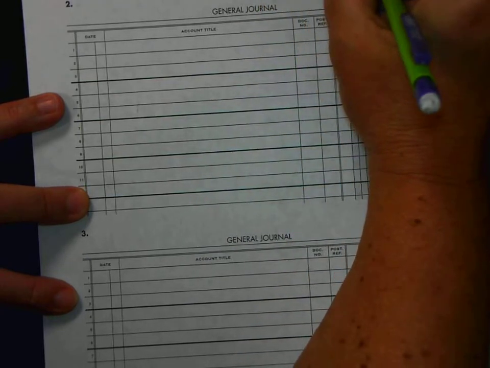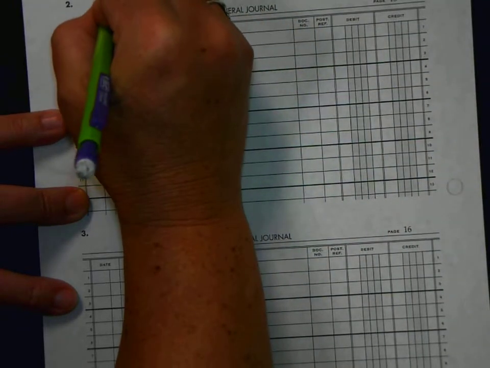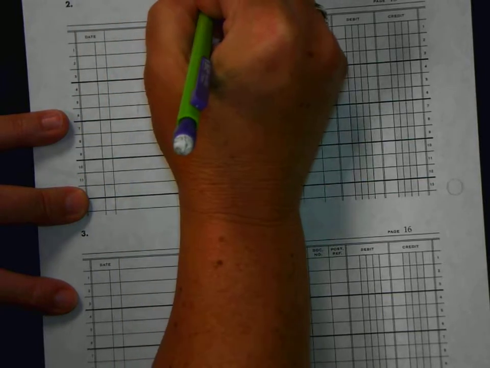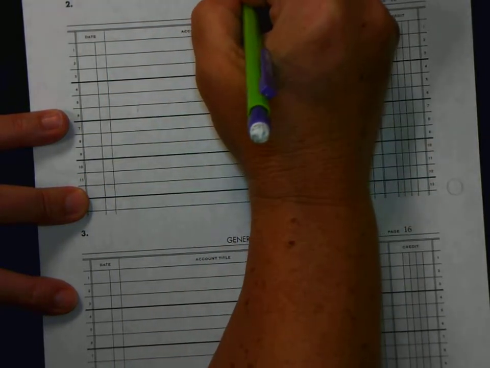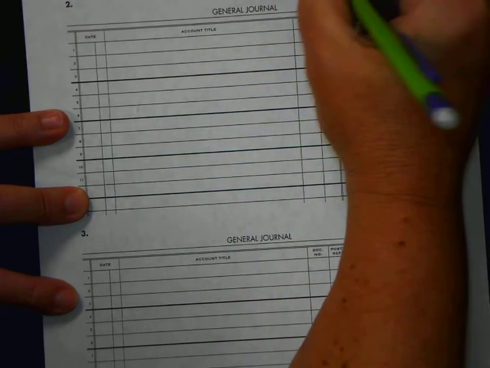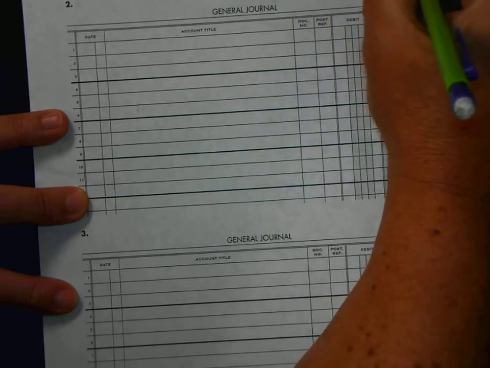That transfers account balances between accounts on one financial statement.